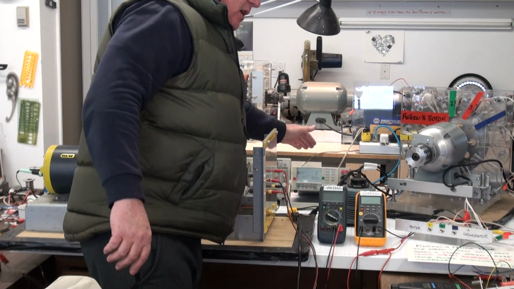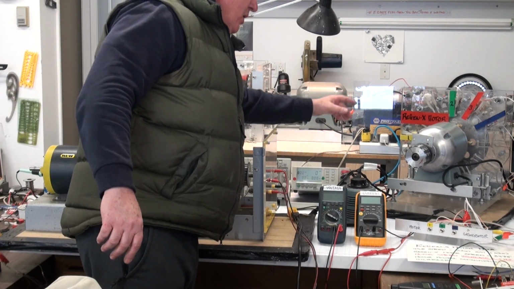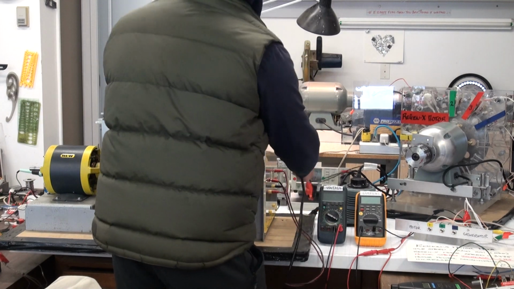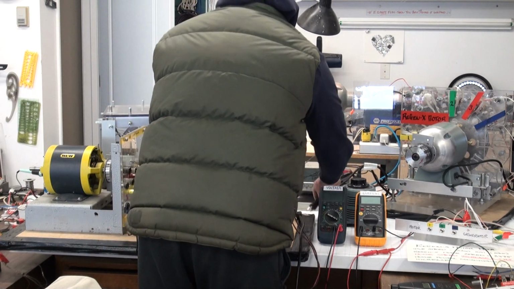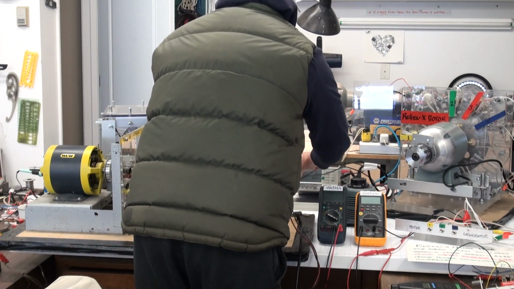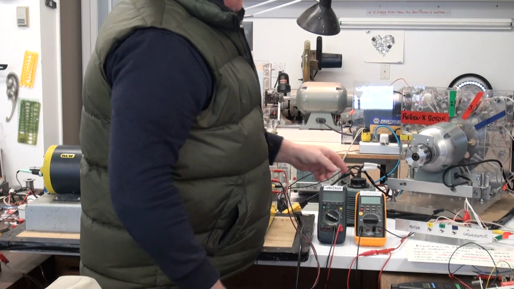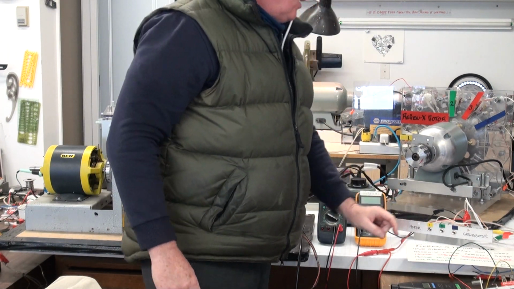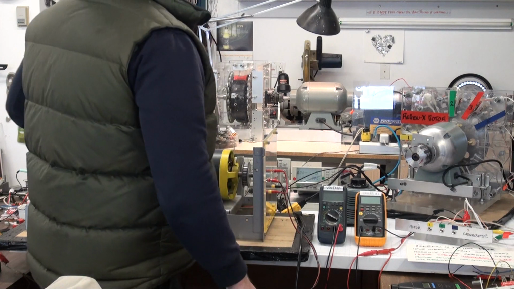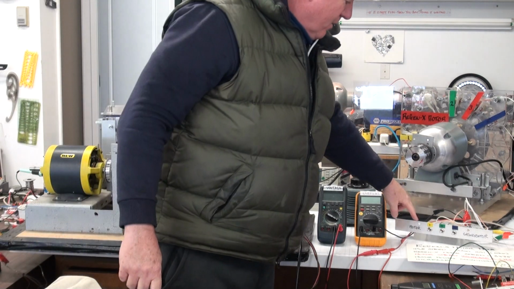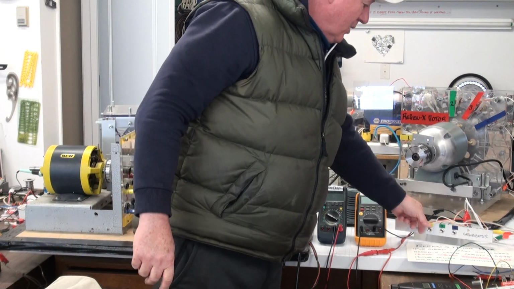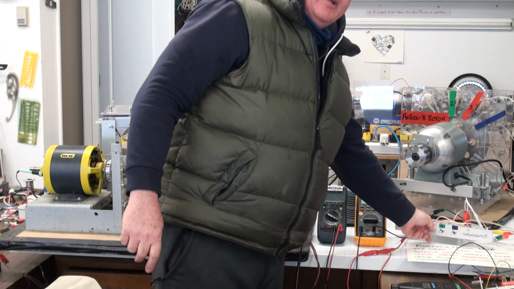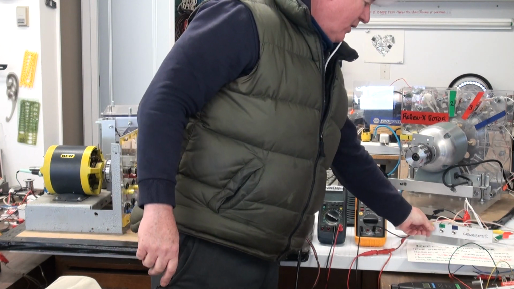So this is our input power to the prime mover. And these are our switches which establish motor mode on this side and generator mode on the other side.